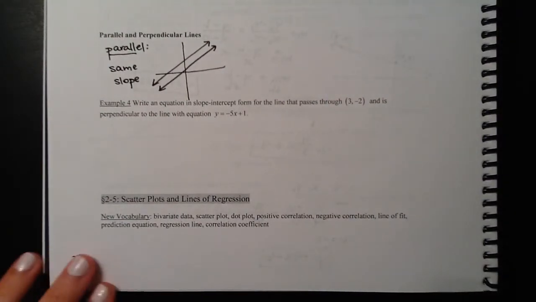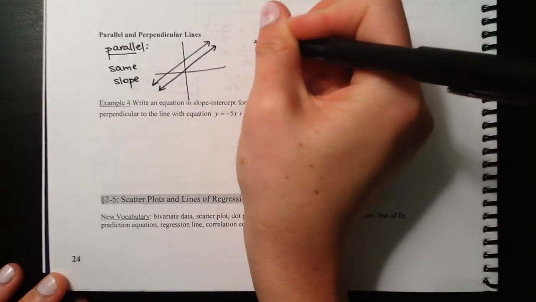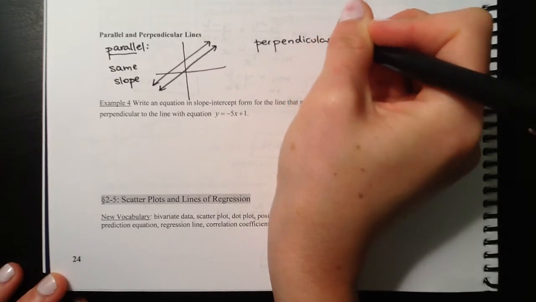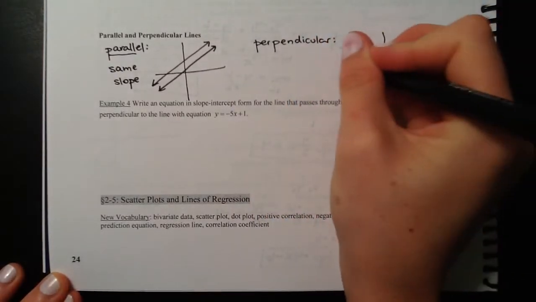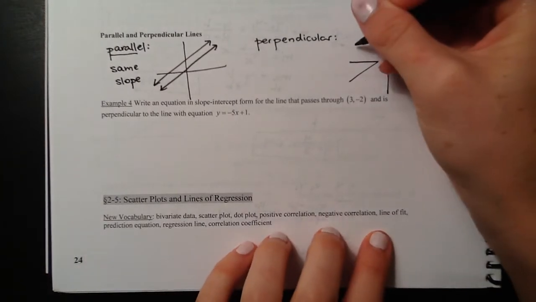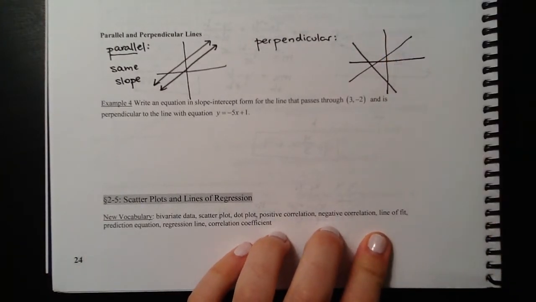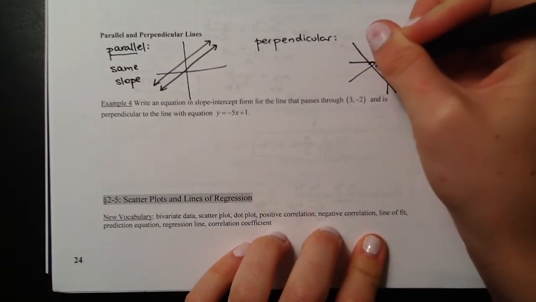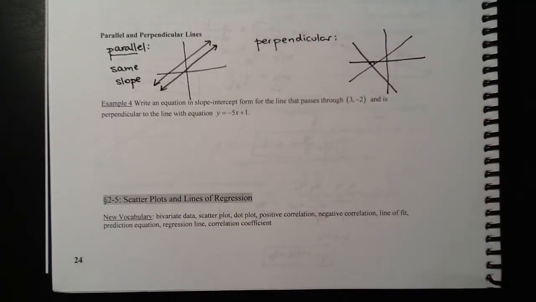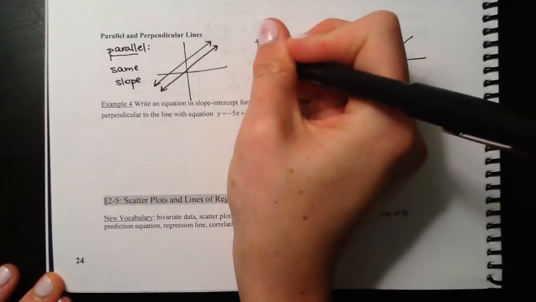All right? Next is perpendicular. And the definition of perpendicular lines, if we draw a line that looks something like this, perpendicular line meets it in right angles. So like these would all be right angles, all four of these pieces right here. So that's what it means to be perpendicular kind of geometrically. Their slopes, we call them opposite reciprocals.